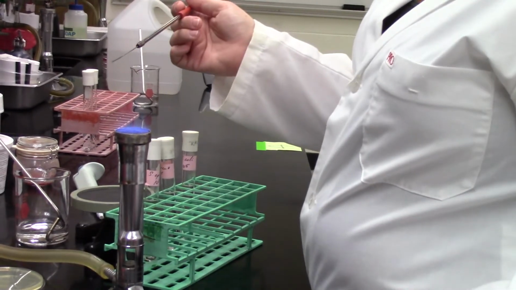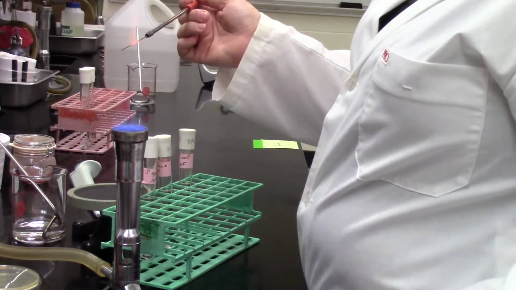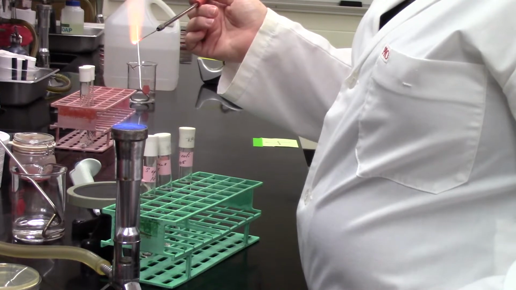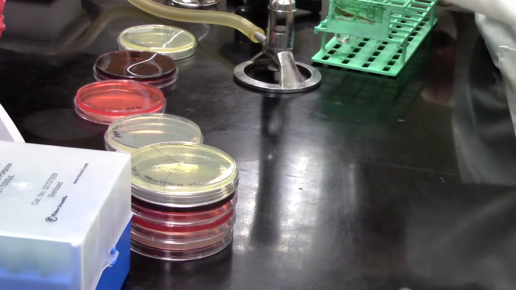And there, so now we have what I've called our squiggle inoculation, so our squiggles on each of those plates of our 3 different bacteria on our 4 different types of media that we're working with today.